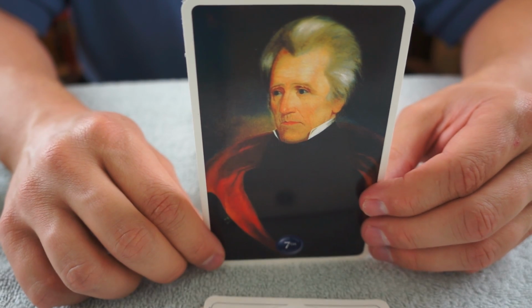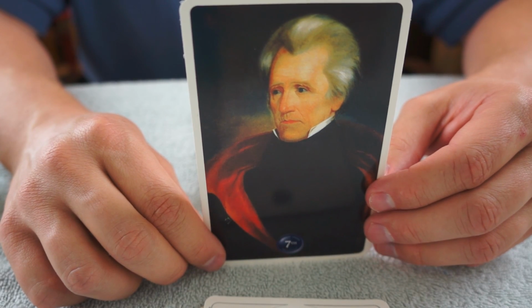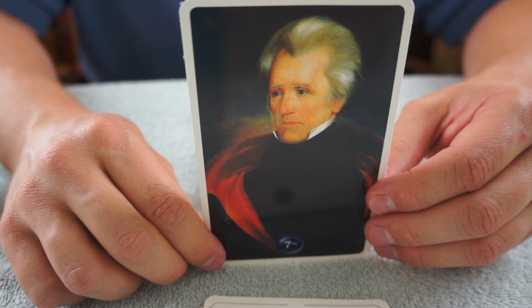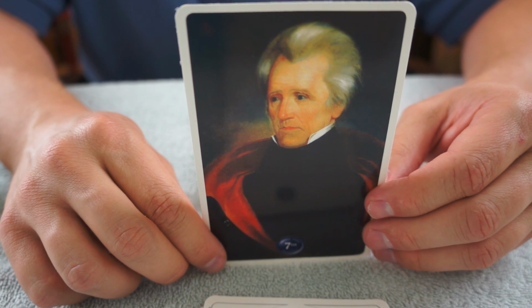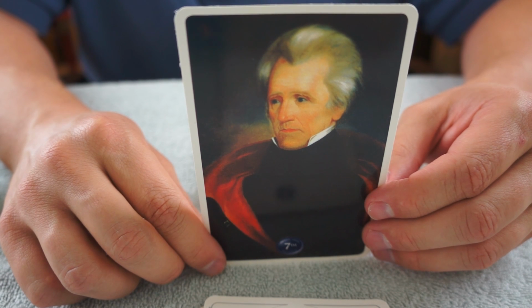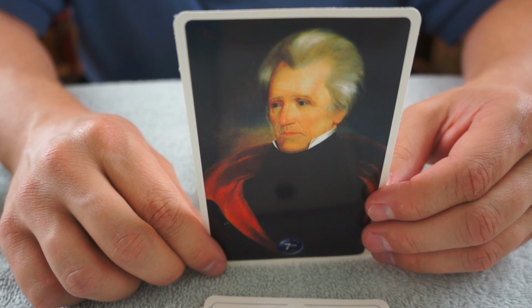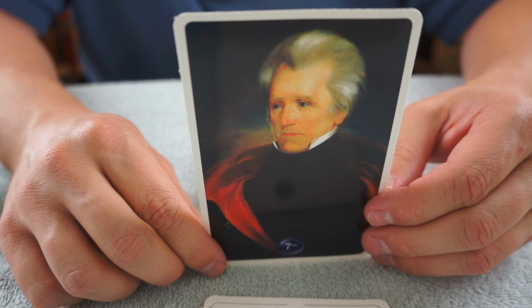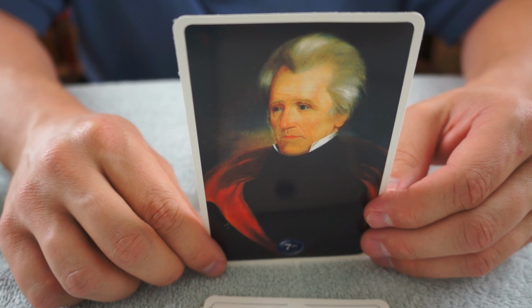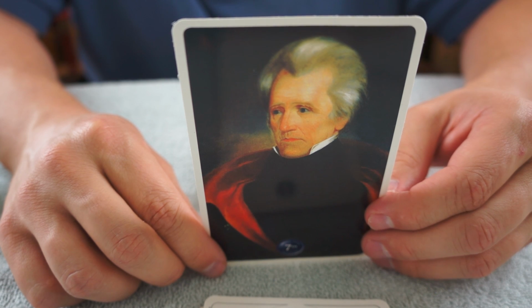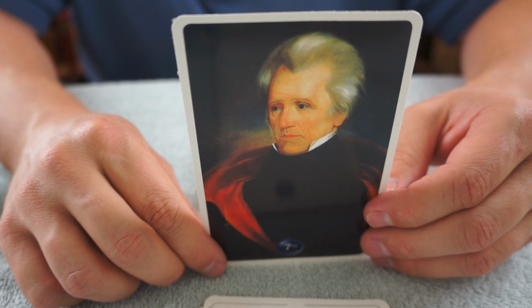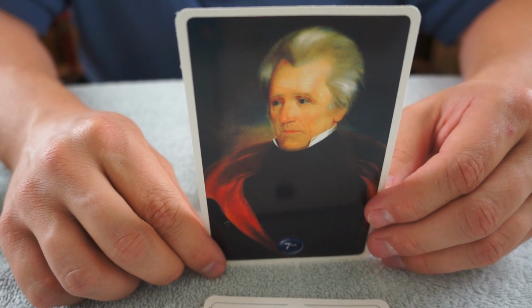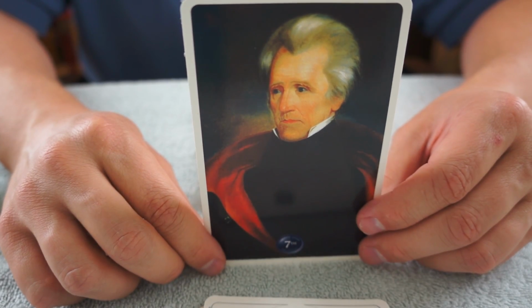Here is the seventh president, Andrew Jackson. He was president from 1829 to 1837, and his nickname is Old Hickory. He died on June 8, 1845, and his wife's name was Rachel Donelson Jackson. He was a war hero of the Battle of New Orleans in the War of 1812. He was the first U.S. representative from the state of Tennessee, and he founded the Democratic Party. And his portrait is on the $20 bill.